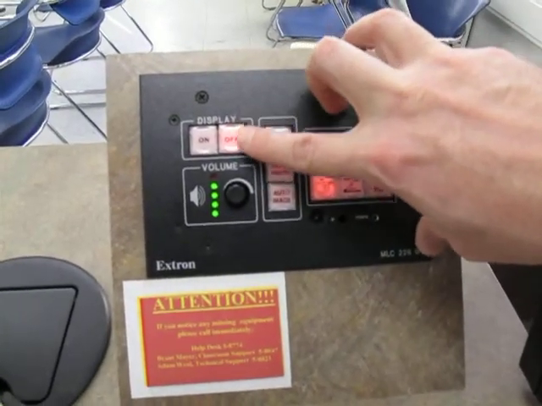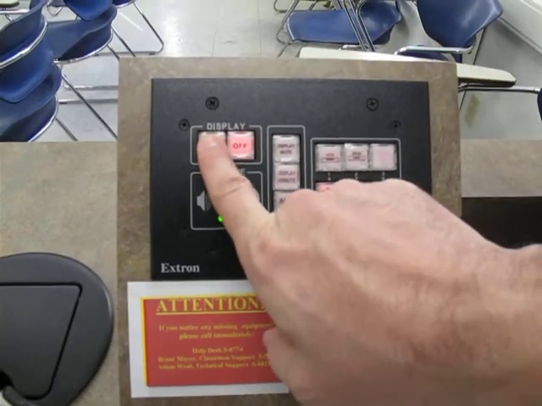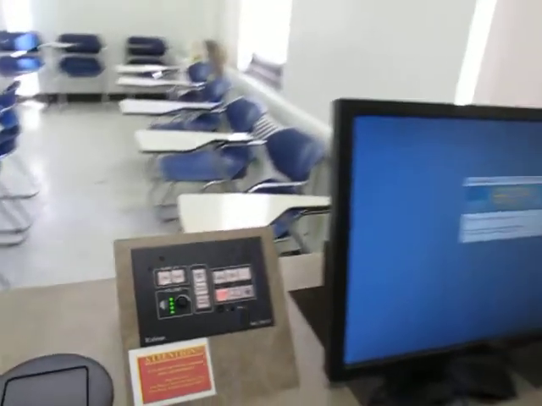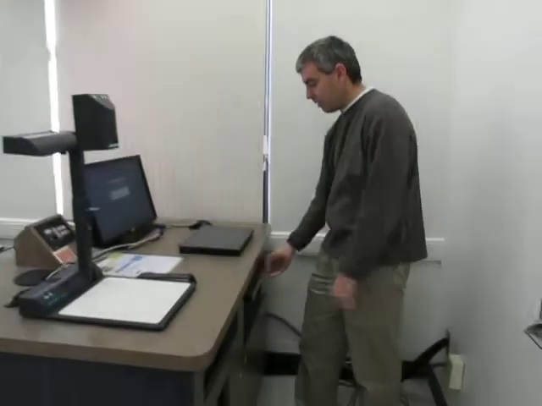In the upper left-hand part, right now, the off is highlighted for the display. I'm going to press the on button, and that's going to power up the projector. It'll take about a minute for the projector to power up, and you'll know it's ready when the green light stops blinking on the projector and turns into a solid green light. While that's happening, I'm going to go ahead and log on to the computer.